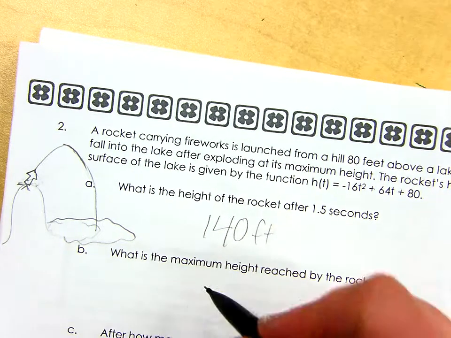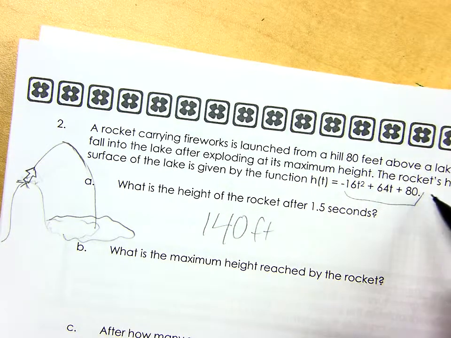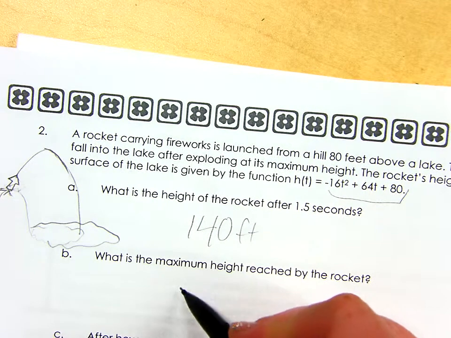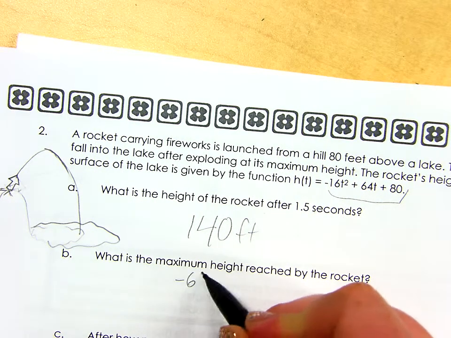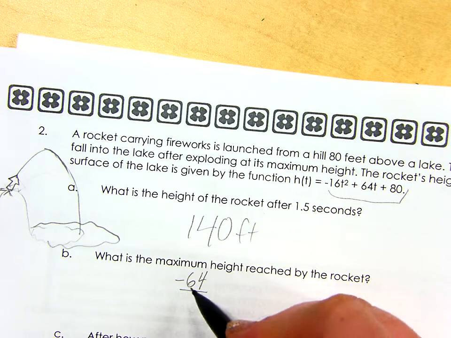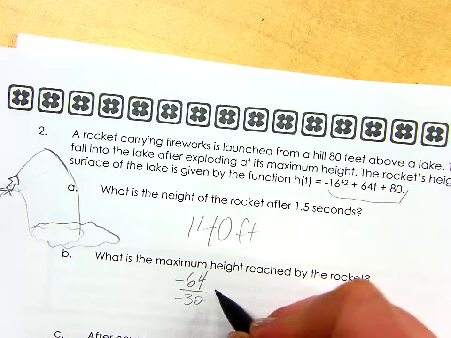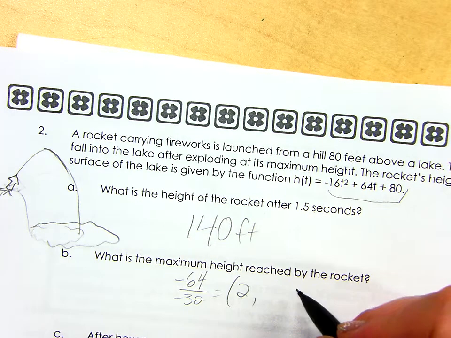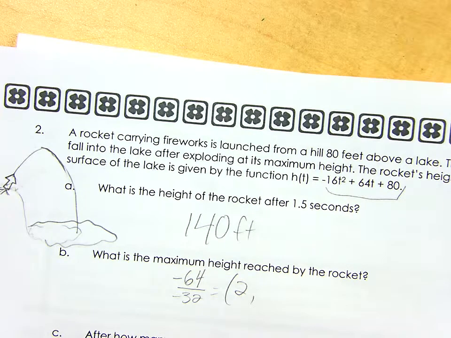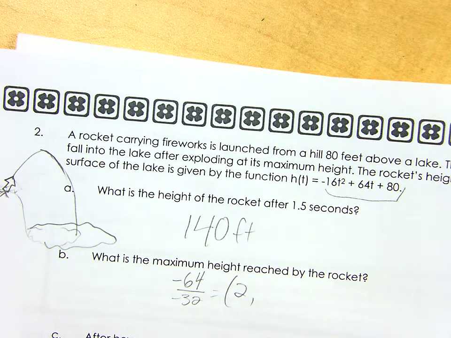B. The maximum height reached by the rocket. The maximum height. The rocket. Yeah, this equation is given in standard form. Negative b over 2 times a, b is negative 32. That comes out to be positive 2.